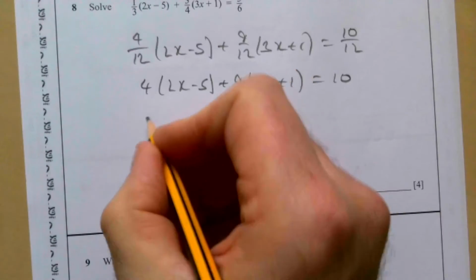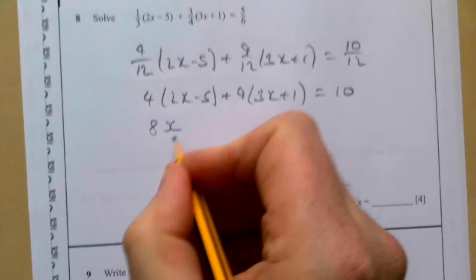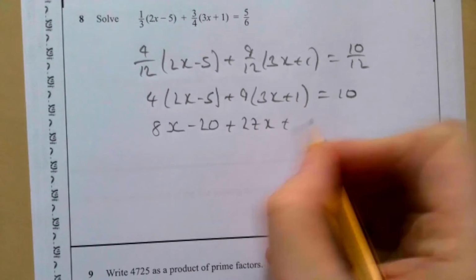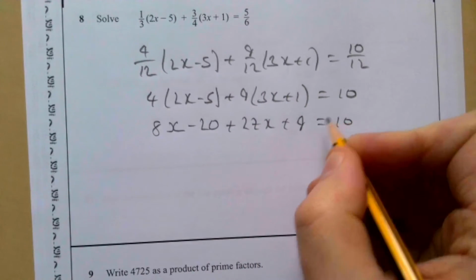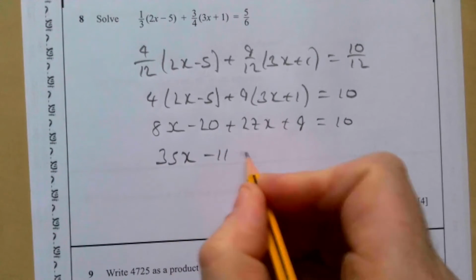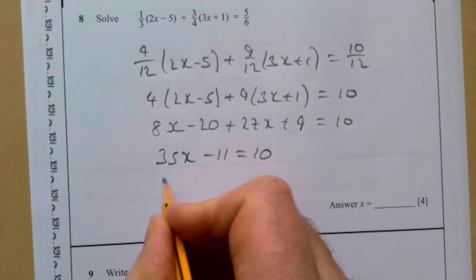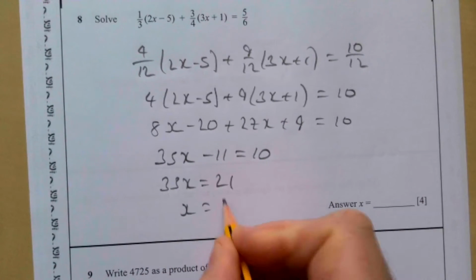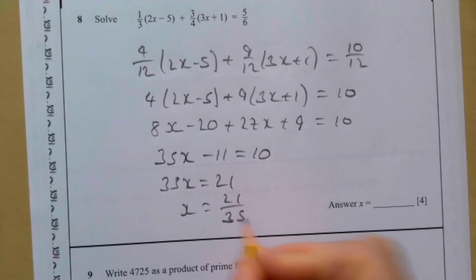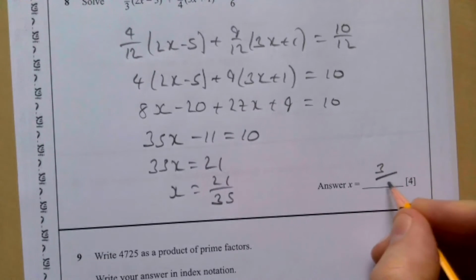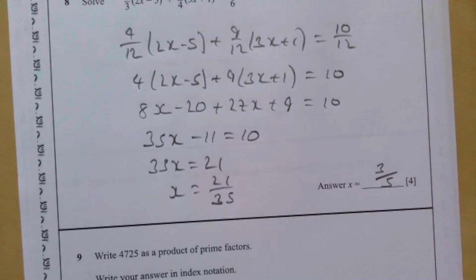Now we're multiplying out our bracket, of course, so that gives me then 8x minus 20 plus 27x plus 9 equals 10. That, of course, then gives me 35x minus 11 equals 10. 35x, adding 11 to both sides gives me 21. So x is 21 over 35. They both divide by 7, and so my final answer then would be 3/5.